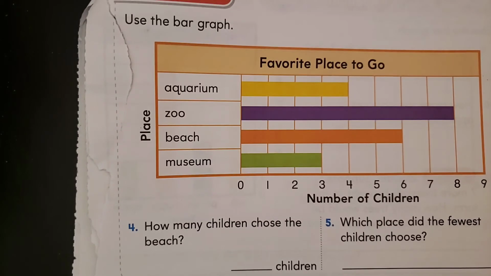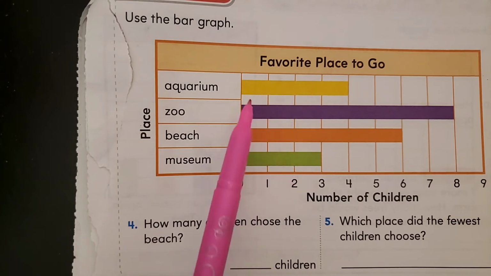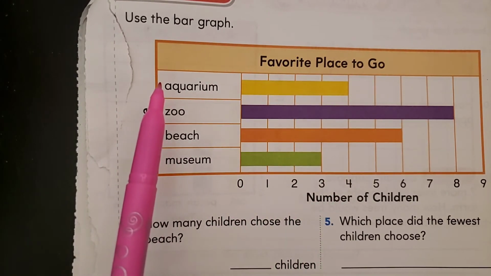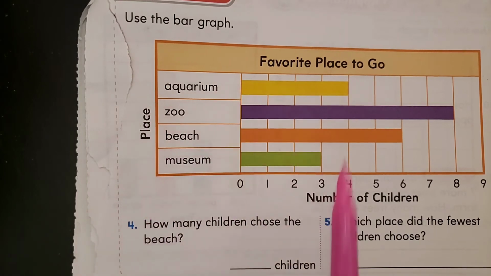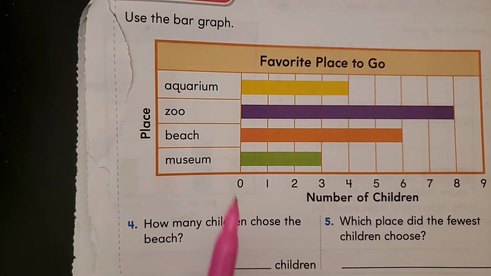And let's look at this page right here. This is the on your own page that I like for you to try yourself. Favorite places to go. So you're going to do the same thing where you're looking at favorite places to go. The places that they are talking about are the aquarium, the zoo, the beach, and the museum. And this bar graph goes across this way. So you go across and you come down and you find the number of children that visited those places. You're going to use this bar graph to answer the 5 questions below.